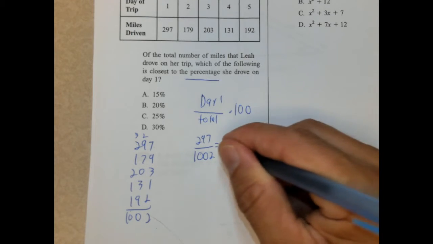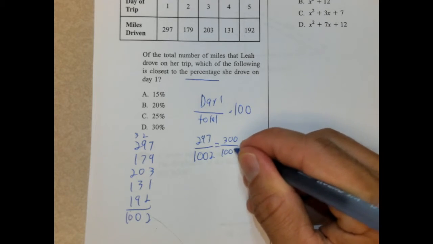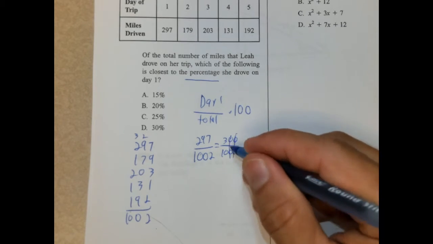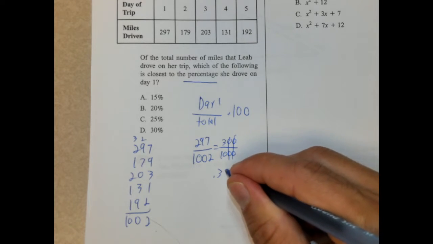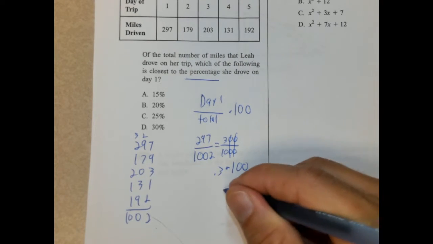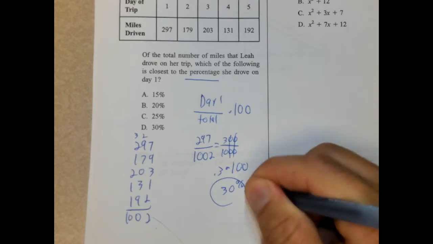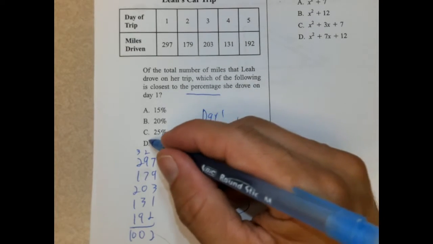I'm going to round this to 1,000. Cross out the zeros. 3 over 10 is going to be 0.3, and then times 100 is going to be 30%. It's roughly 30%, which is going to be our D option here.